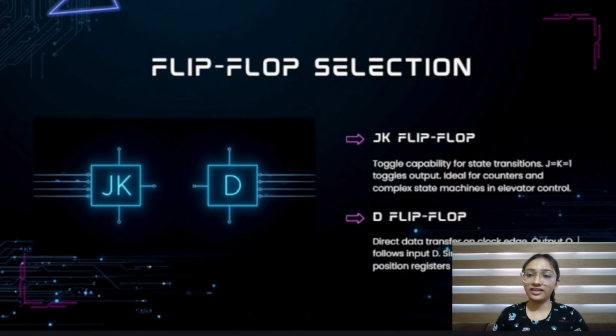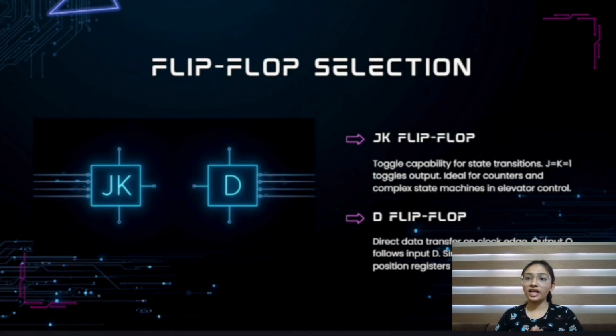Now let us see which types of flip-flops we have used and why I have selected them. In this design, we have used two types of flip-flops. The JK flip-flop can toggle its output, making it useful in counters and state transitions. The second one is the D flip-flop. It transfers input directly to the output on the clock edge, making it ideal for storing floor positions. These flip-flops help the elevator keep track of states and make correct decisions.